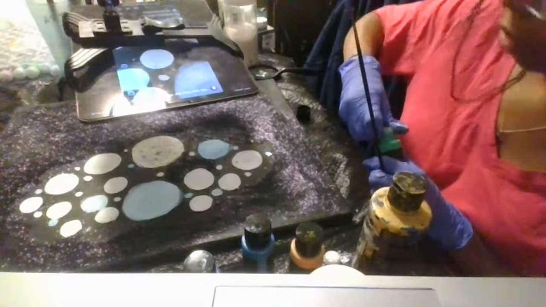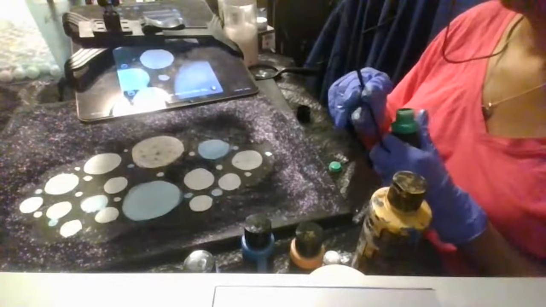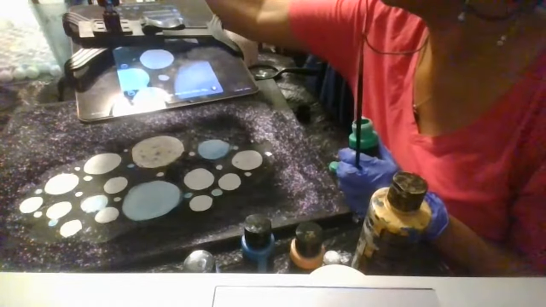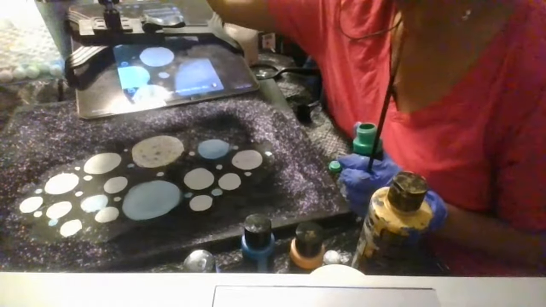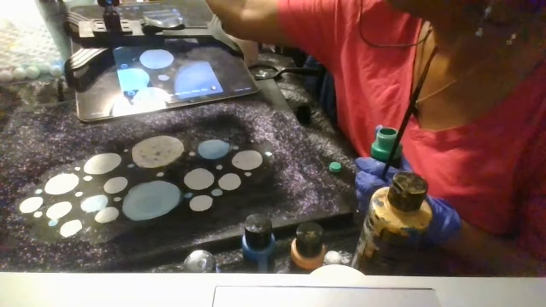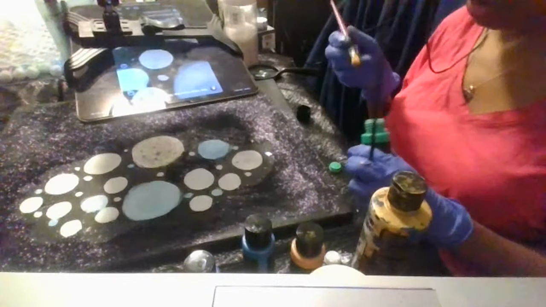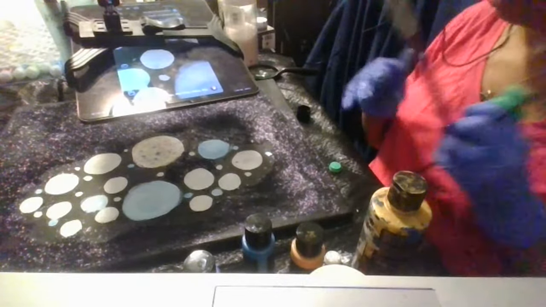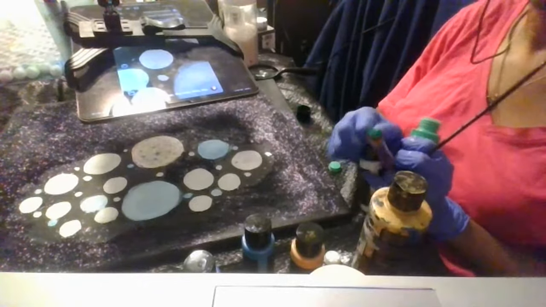You just got to feel for where it ends. You just pop it up. Yeah, it's purple here. Okay, so I'm going to use this brush for the green. And I'm going to mix the white and the green on the palette.